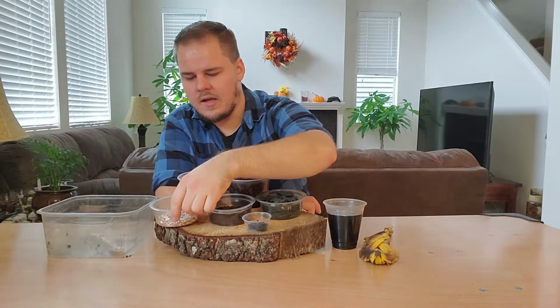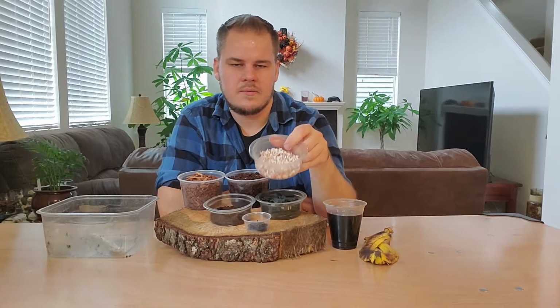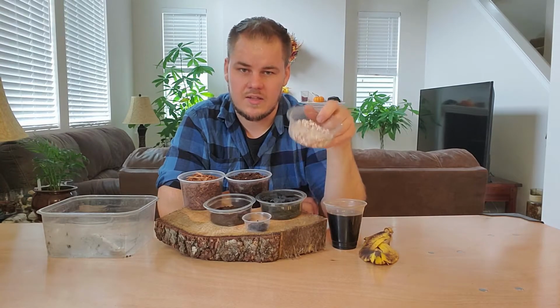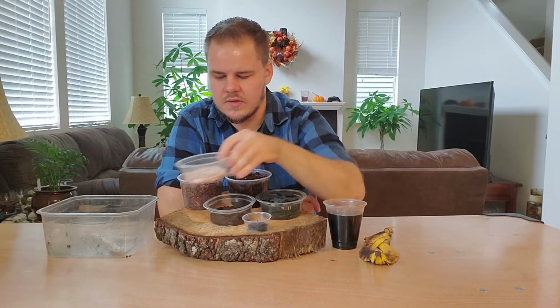Then on top of that, I have eggshells. I don't add eggshells for the calcium necessarily. It'll take years, 4+ years, for these eggshells to break down. So it's really not a good thing to be adding if you need calcium in your soil. It's not the reason why I add it.